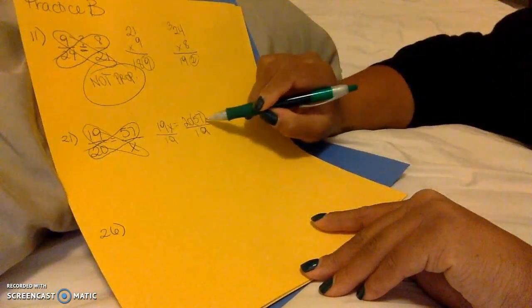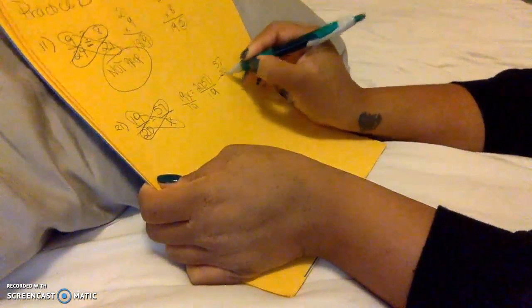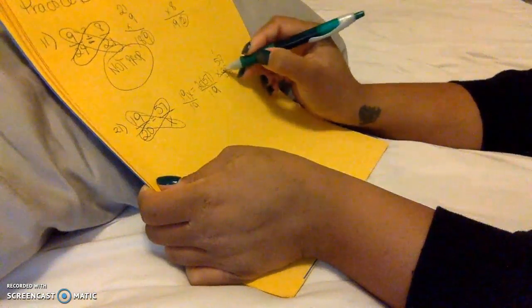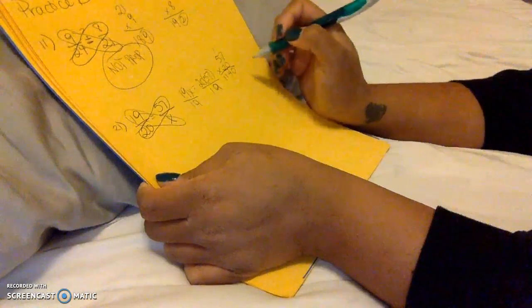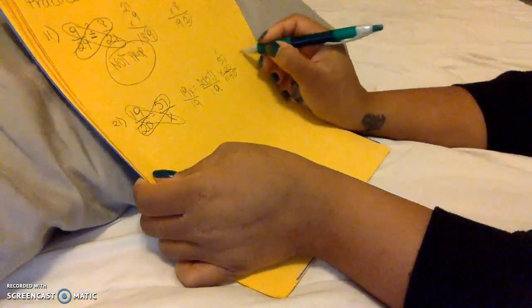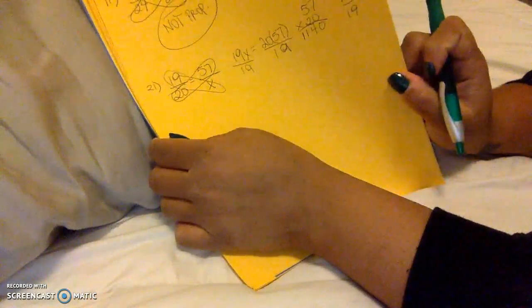So 20 times 57, then divided by 19. So I'm going to work that out. 57 times 20: 2 times 7 is 14, 2 times 5 is 10, plus 1, that's 11. So this is 1,140. You could do 1140 over 19. Then you would divide. This is a long division problem.